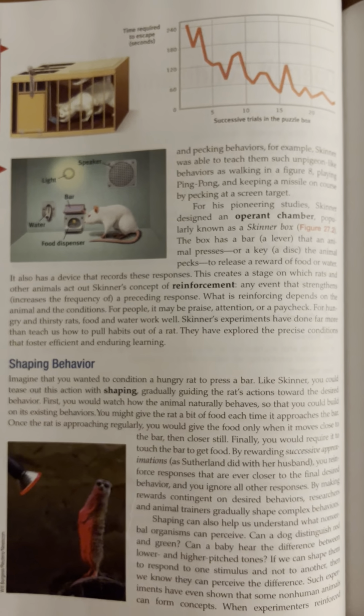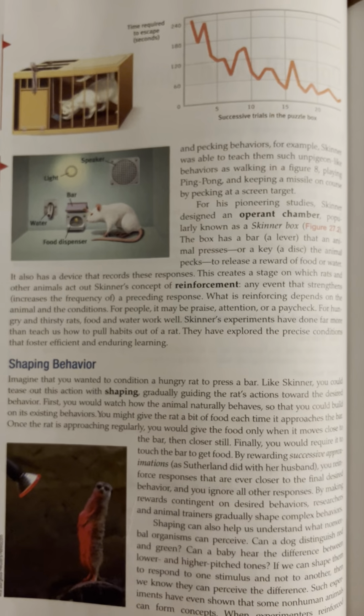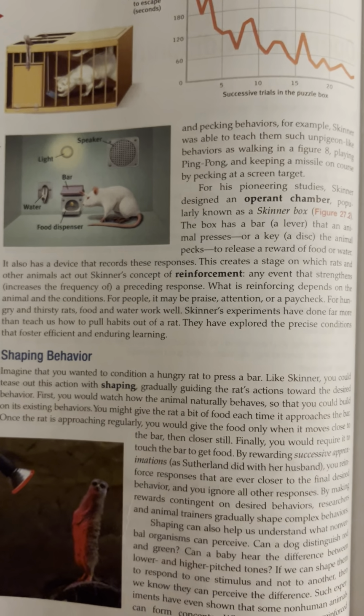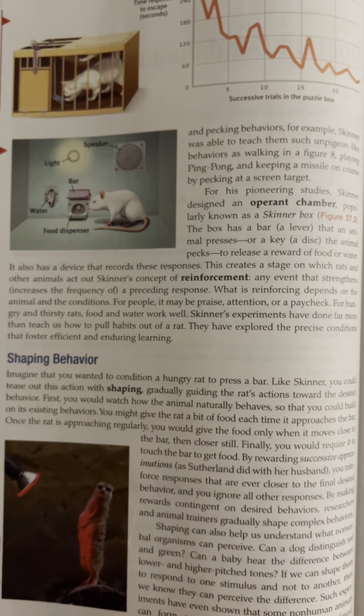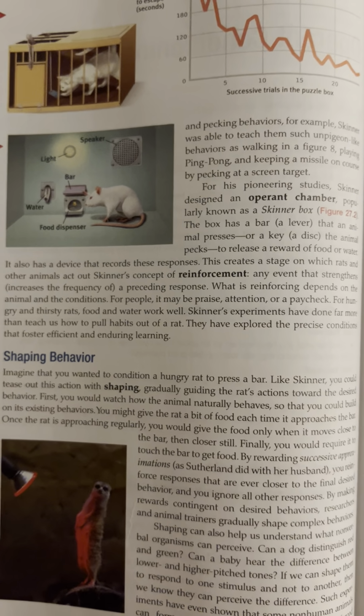What is reinforcing depends on the animal and the conditions. For people, it may be praise, attention, or a paycheck. For hungry and thirsty rats, food and water work well. Skinner's experiments have done far more than teach us how to pull habits out of a rat. They have explored the precise conditions that foster efficient and enduring learning.